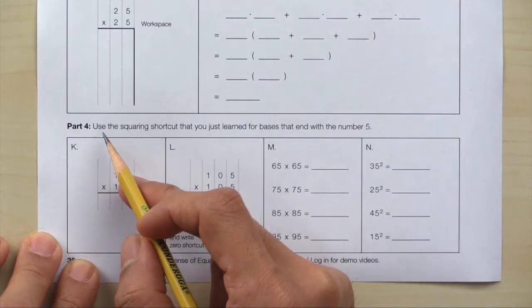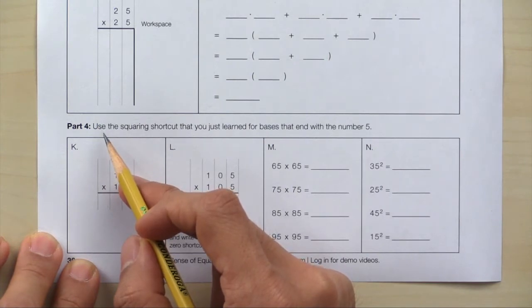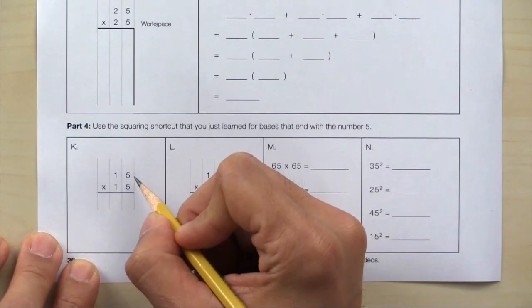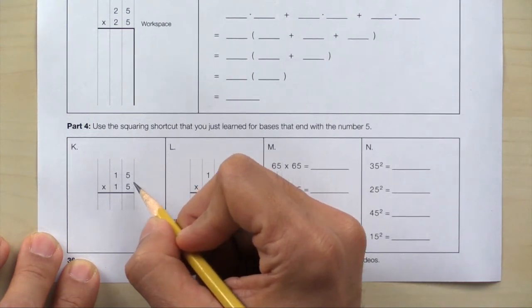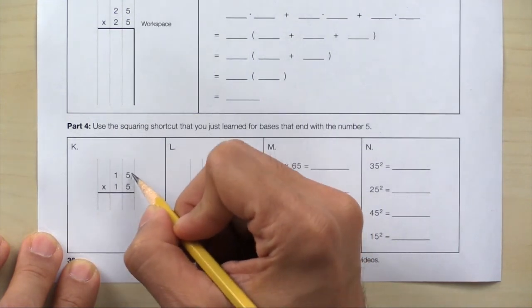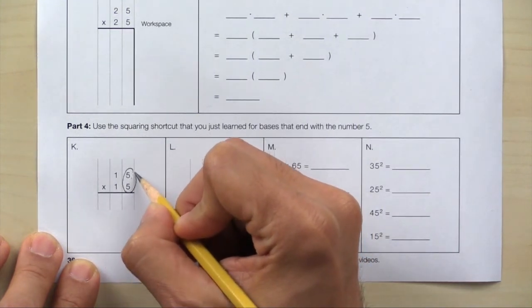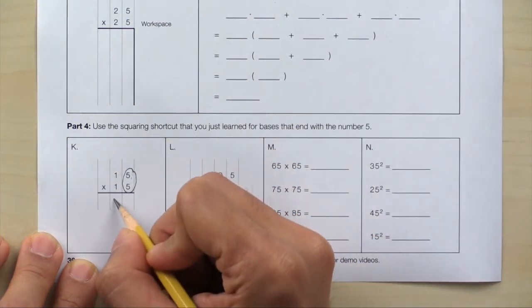Here's part 4. Use the squaring shortcut that you just learned for bases that end with the number 5. Here's box K. Here we have 15 squared, and the shortcut will work because we're squaring a base that ends with 5. So step 1 is circle 5 times 5, which gives us 25.